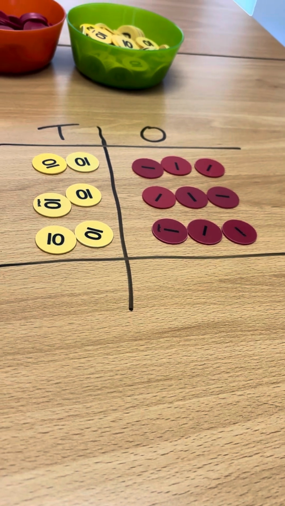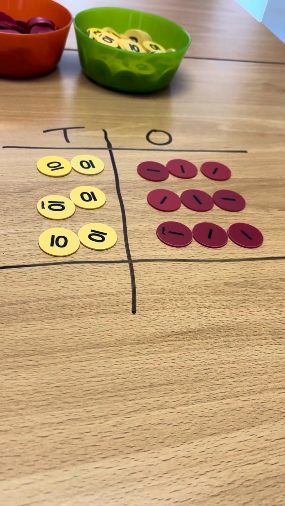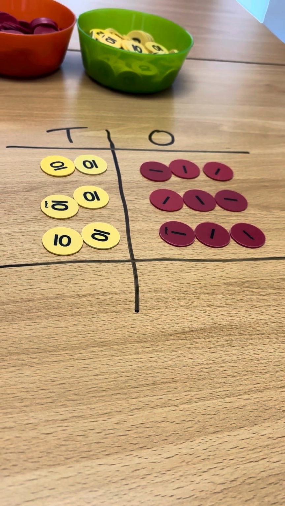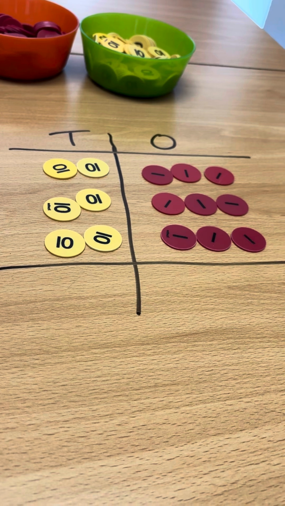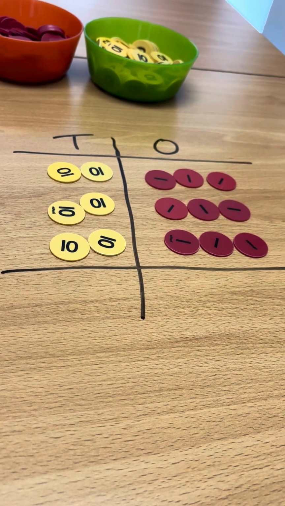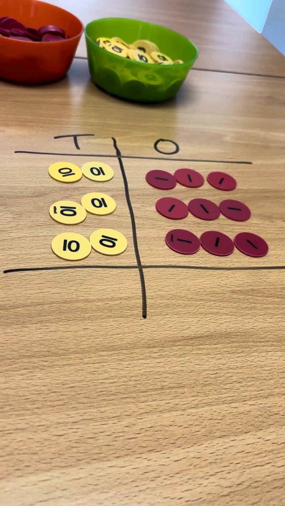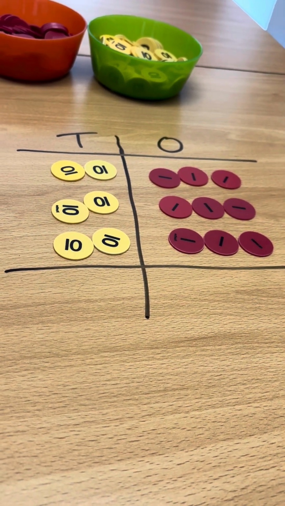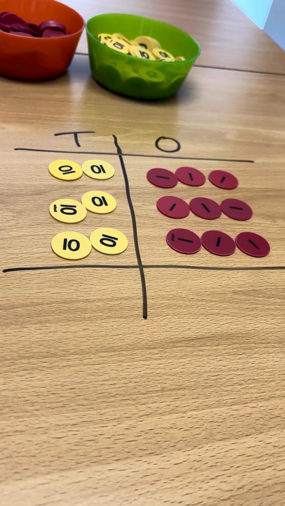Now, when we start the calculation, we always start adding, subtracting, and multiplying with the smallest digit first. And the reason for that is in case you have to do an exchange. There aren't any exchanges in this video, but I'll show you it in a future video with an exchange. But that's the reason, just in case you need to do an exchange. So let's start with the ones then.